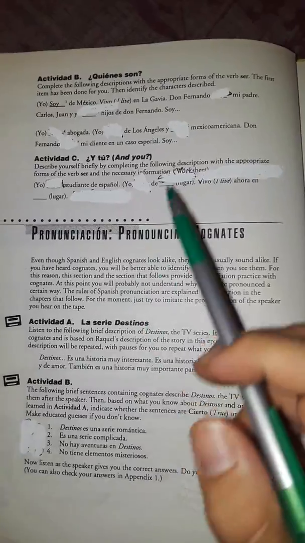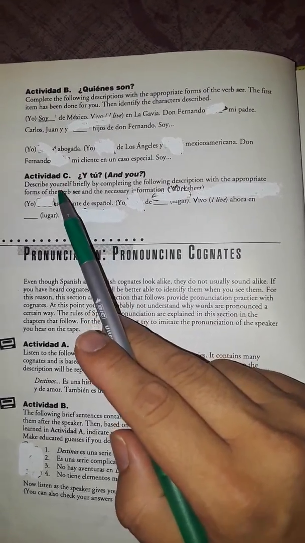I gotta find my spot. Oh, good Lord, where am I?